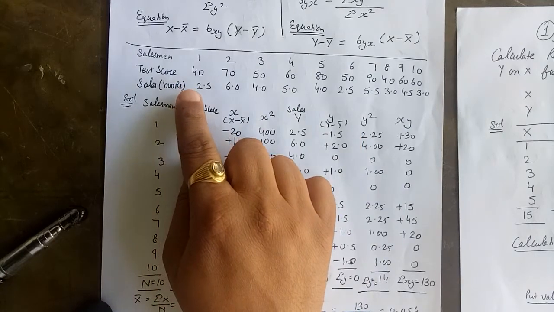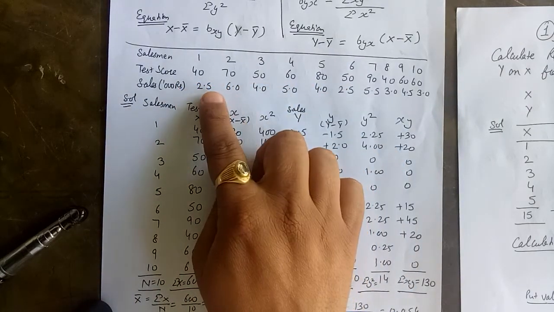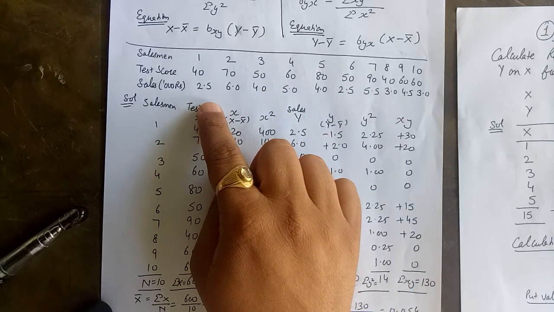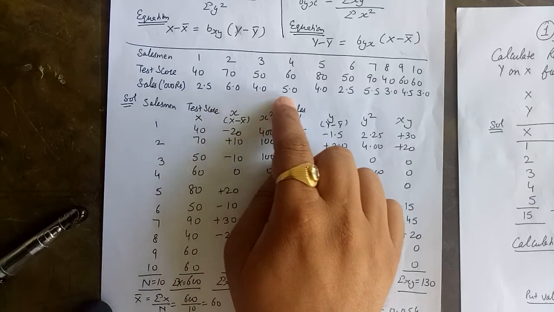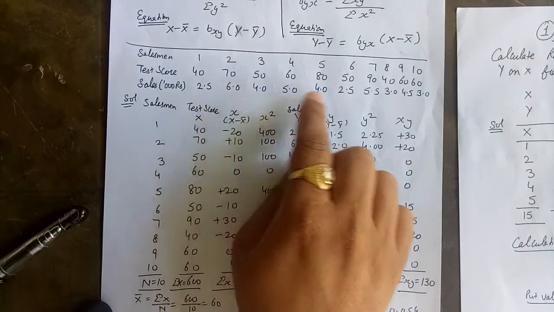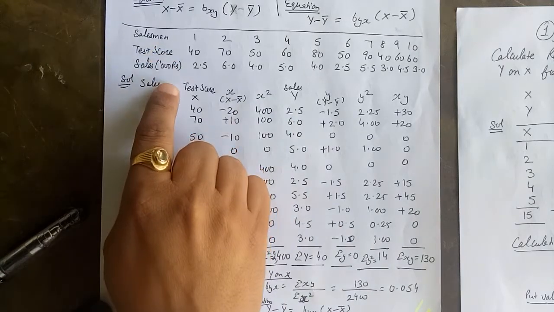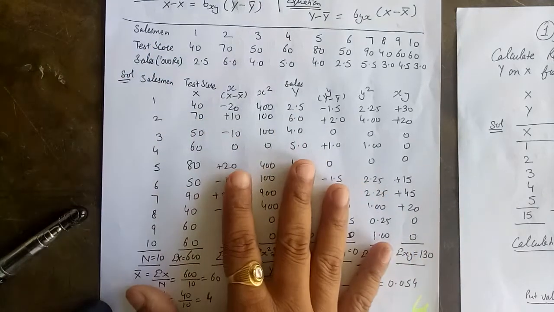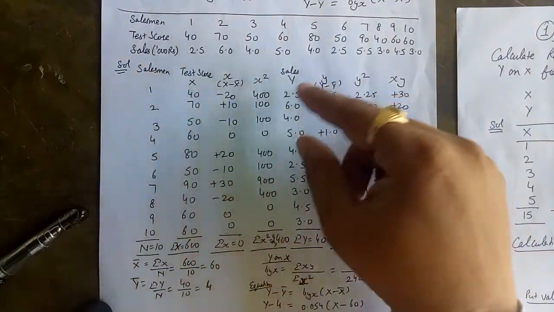Take an example: salesmen's figures are there, and they scored in a test, and they were given the chance to go for first sale, and the sales are shown in thousands, 2.5, 6 and so on. So we will calculate the regression, how much they scored and what is the relationship with their actual sale performance. What is the correlation of the score and actual practice.